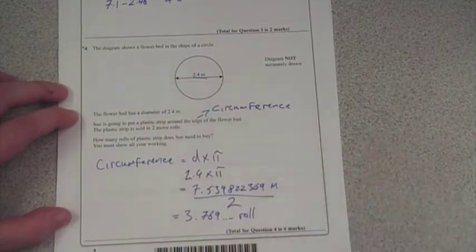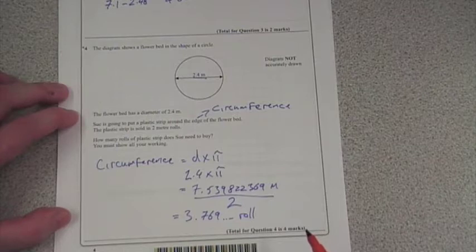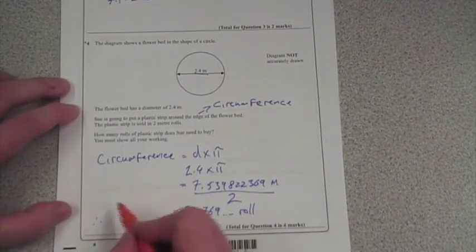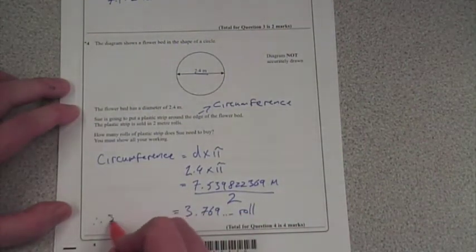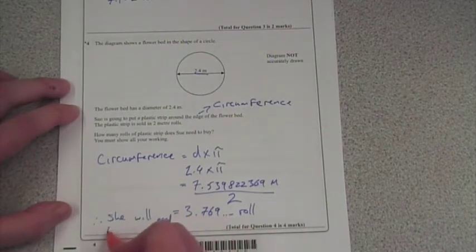However, the shop will not sell you rolls in anything less than 2-meter rolls. So what we do is we round up, and that means she will need 4 rolls of plastic.